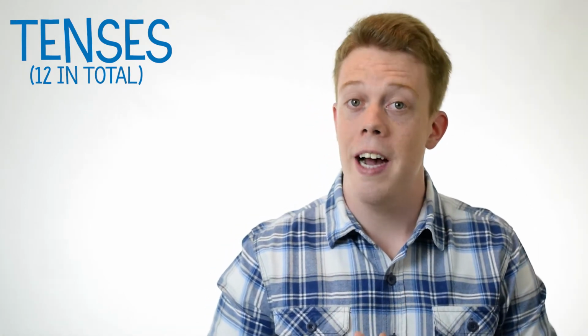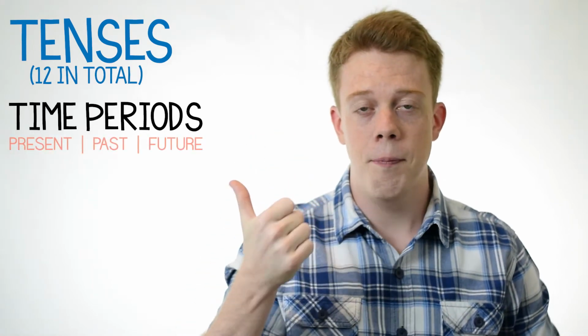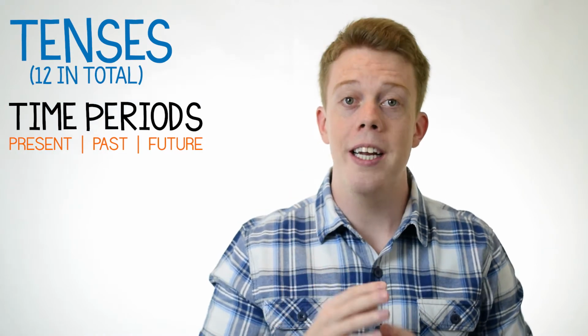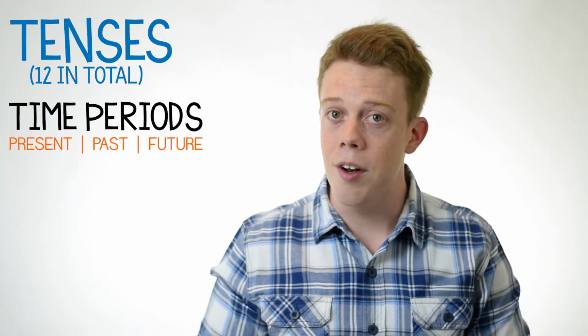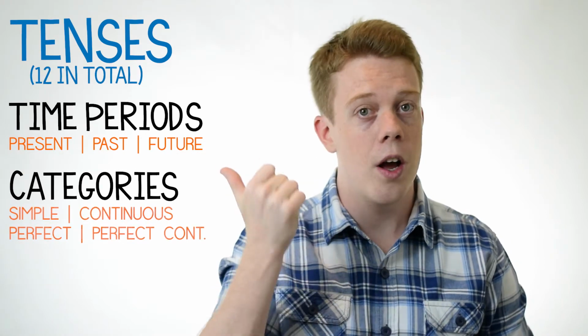First, we can divide the tenses into 3 time periods: the present, the past, and the future. Each of those 3 time periods is further broken down into one of 4 categories: simple, continuous, perfect, and perfect continuous.